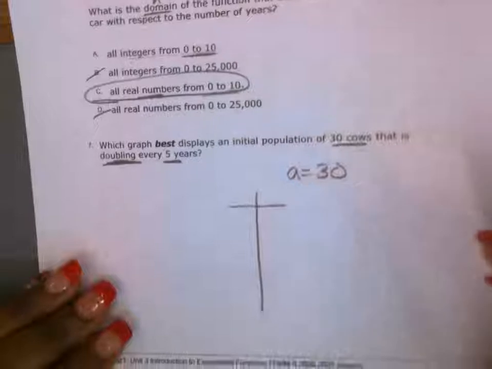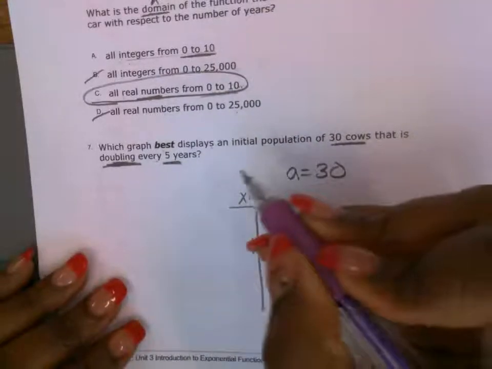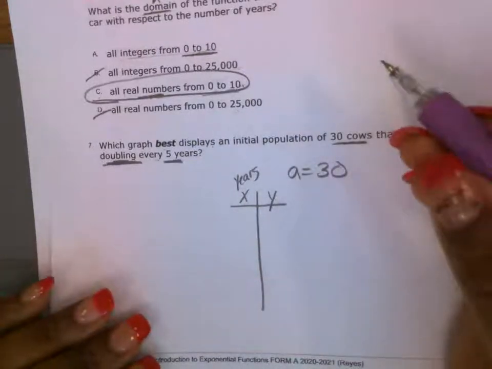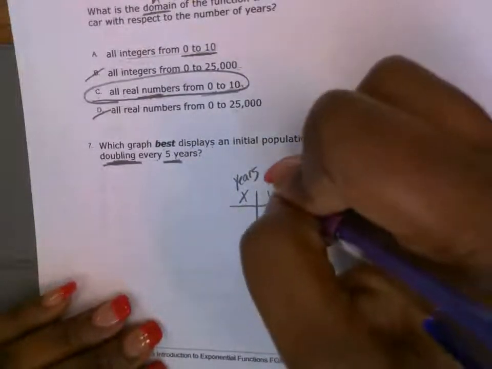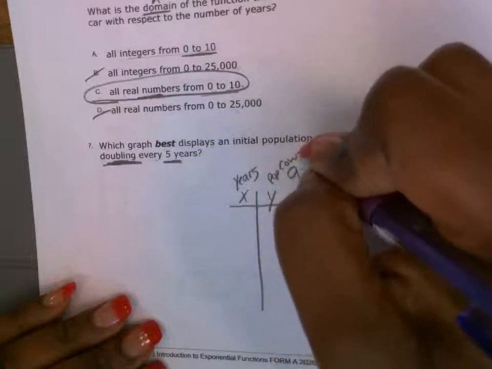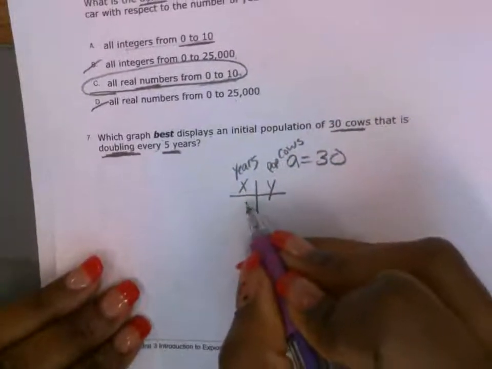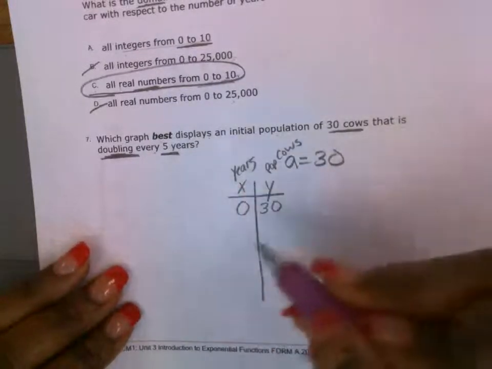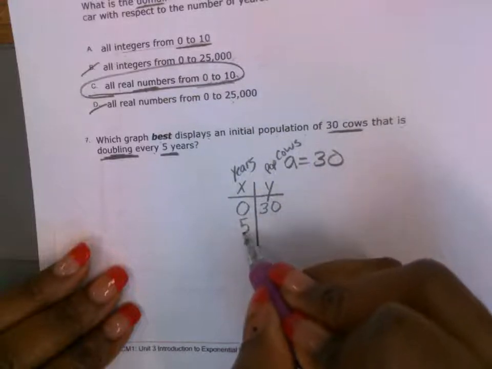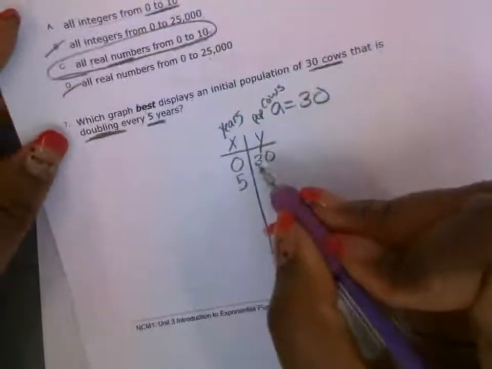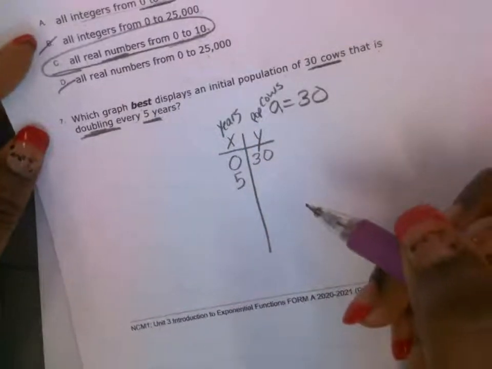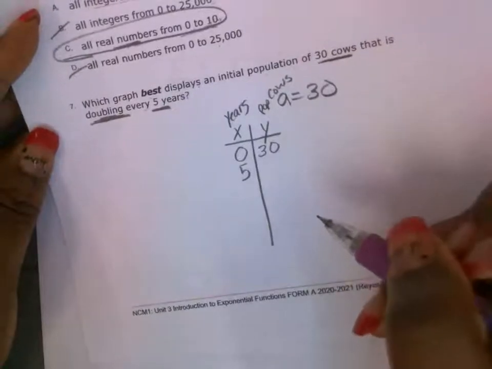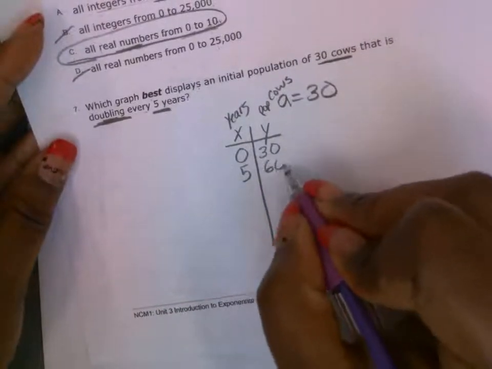Let's do it just like this. We have our X and our Y. Our X represents the years. Might be easier for us to see it in a table. And this is the population of cows. So our starting population is going to be 30. And then every 5 years that doubles. So 5 years is going to be, when it doubles, what does that give us? That gives us 60.